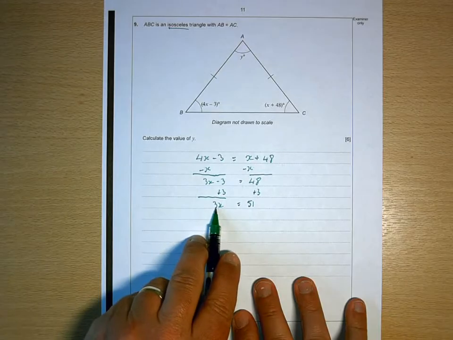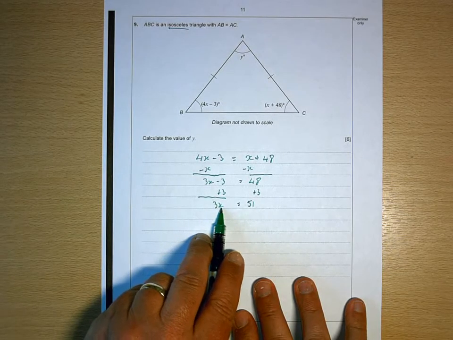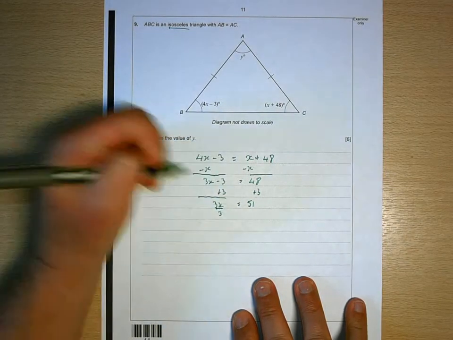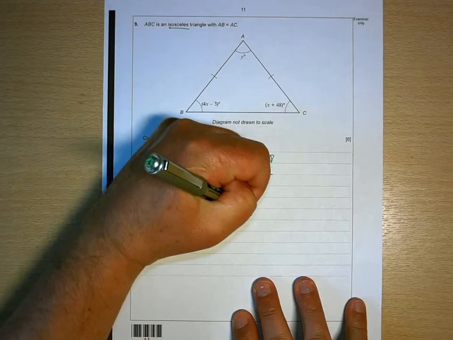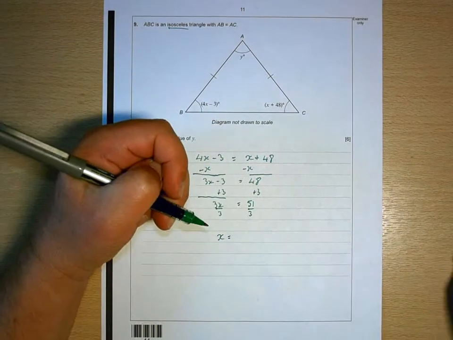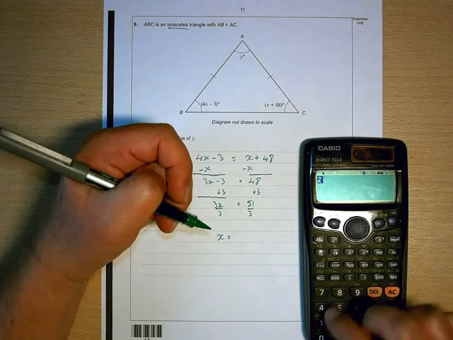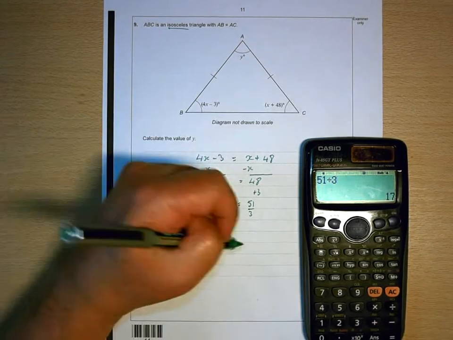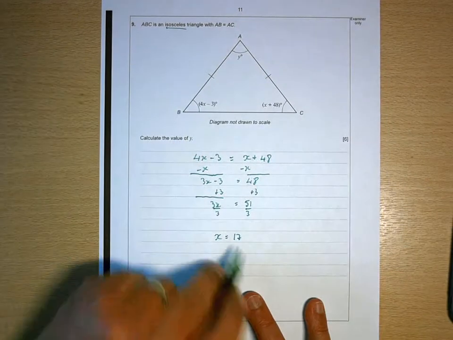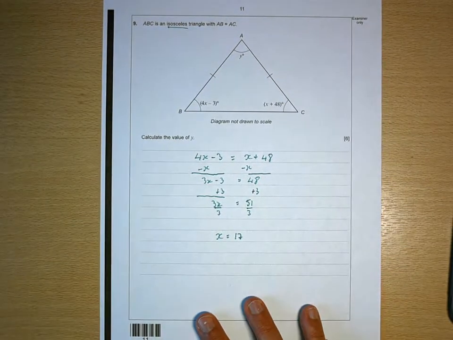Now to get the x on its own, I have to do divide by 3, because the 3 and the x are joined by times. So if I do that divided by 3, I have to do that divided by 3 as well, giving me x equals 51 divided by 3, 17. So x is 17 degrees.